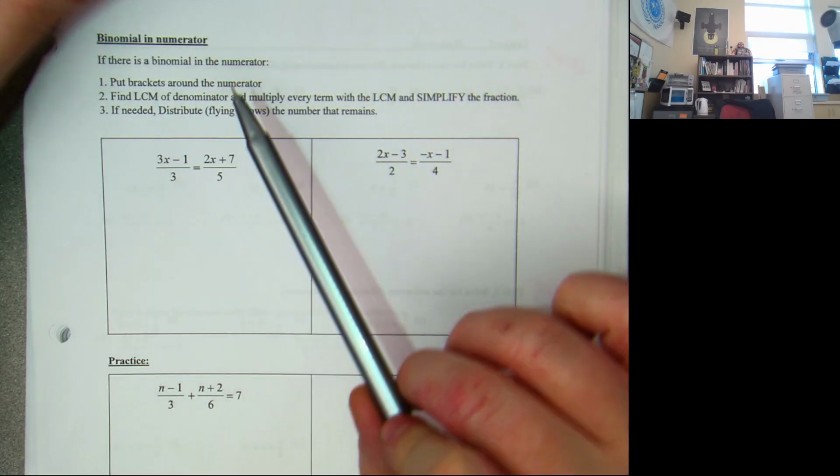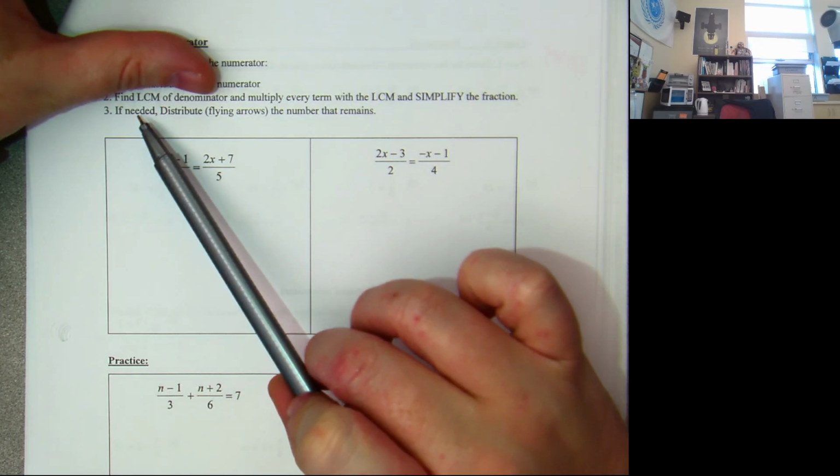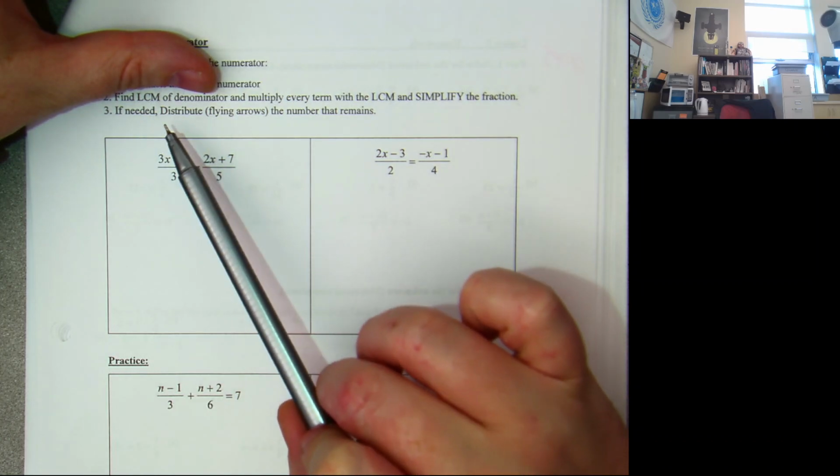So, ignoring the first step for a second, if you look at steps 2 and 3 here, they are going to look very similar to the stuff that we did yesterday.